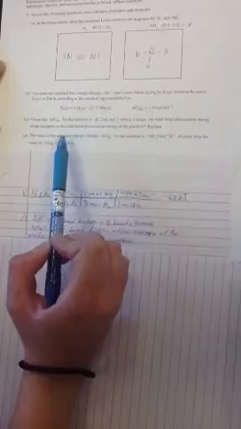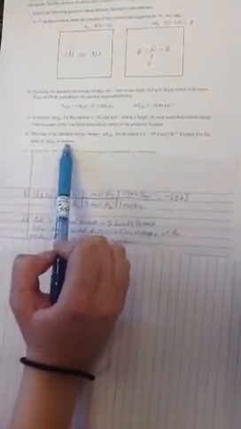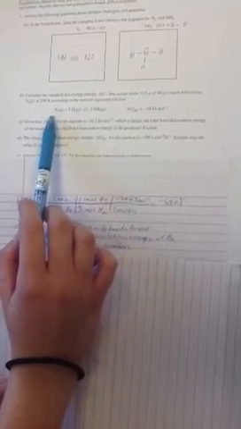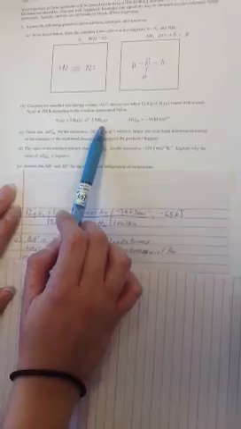So for D, the question is, the value of the standard entropy change, delta S, for the reaction is negative 199 joules per mole. Explain why the value of delta S is negative. So what you do for this problem is you look at your equation, and you know if delta S is negative, that means that you're becoming more ordered. The evidence of that is that you're going from 4 moles to 2 moles. So that makes you become more ordered, so that makes delta S negative, because if it was positive, that means you're becoming less ordered.